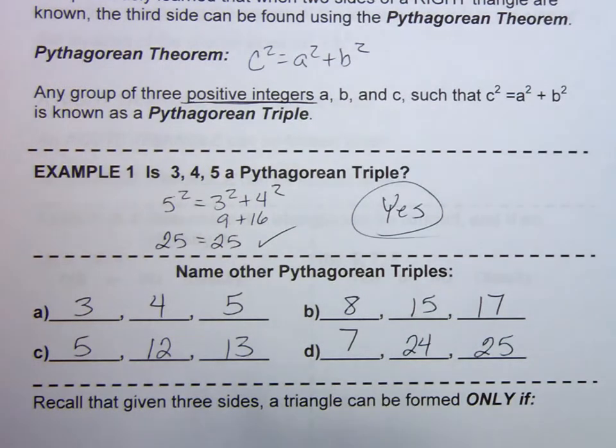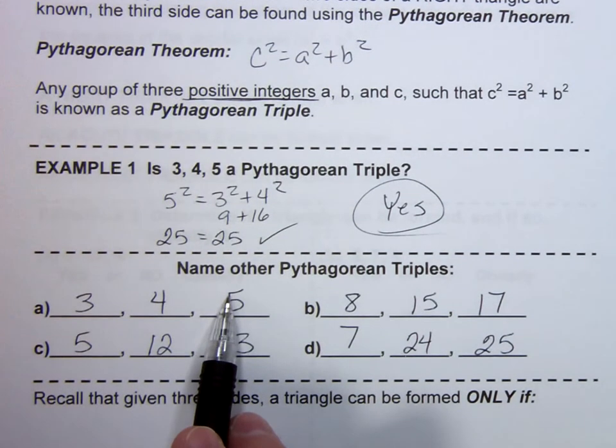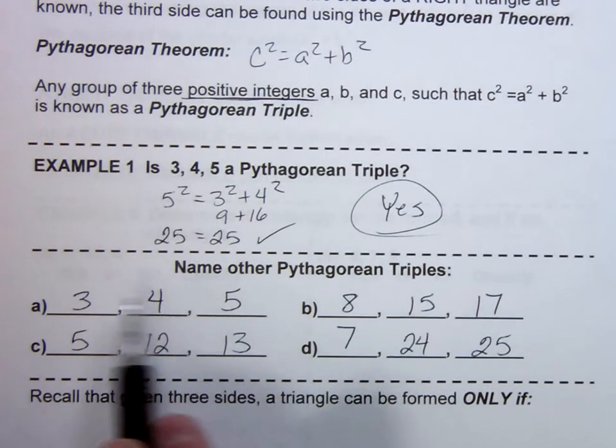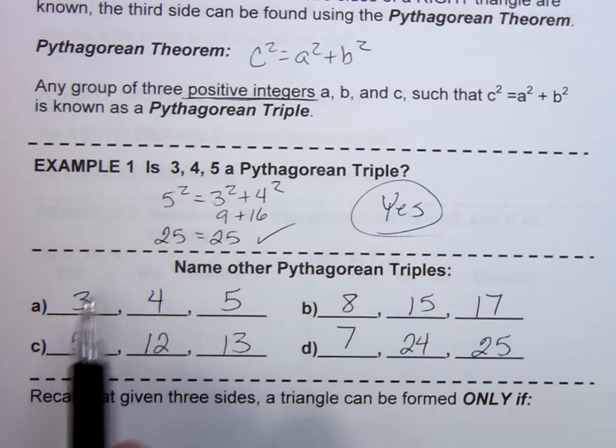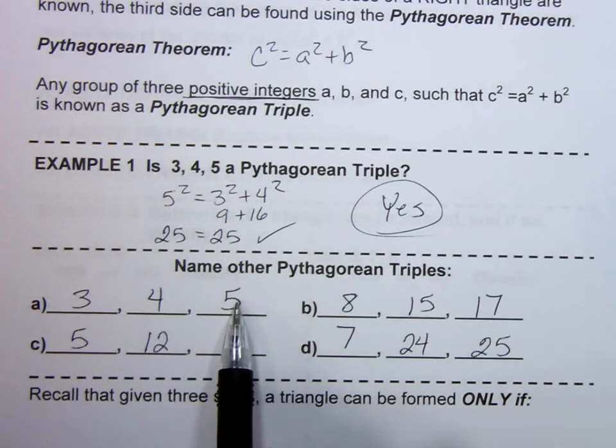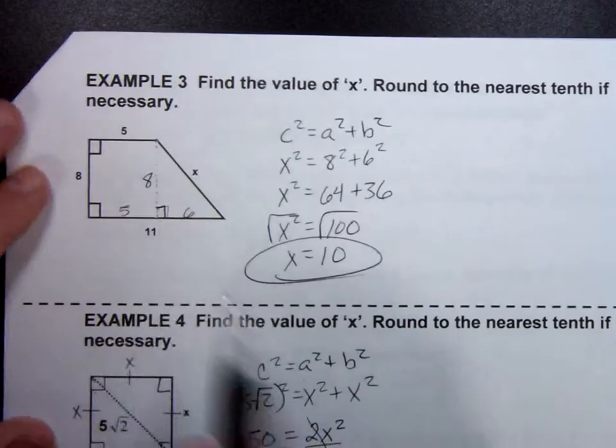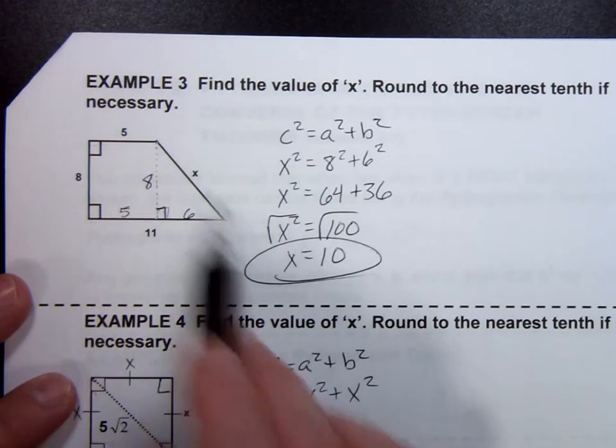So not only does 3, 4, 5 work in the Pythagorean theorem, not only could 3, 4, 5 be sides of a right triangle, but any multiple of those. So if I multiplied all of these by 2, I get 6, 8, and 10. Now that one might sound familiar. Remember our problem earlier in 7.1, this triangle had side lengths of 6, 8, and 10.